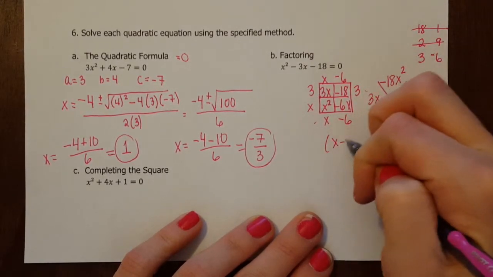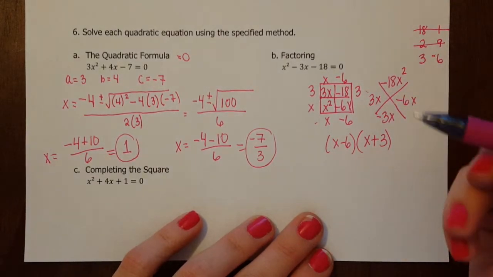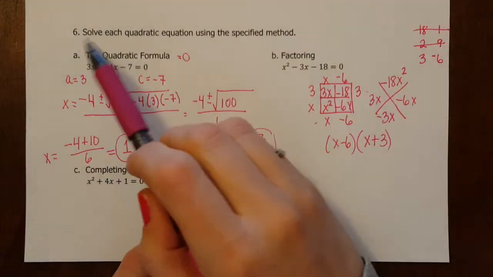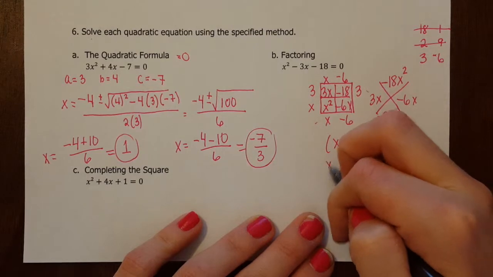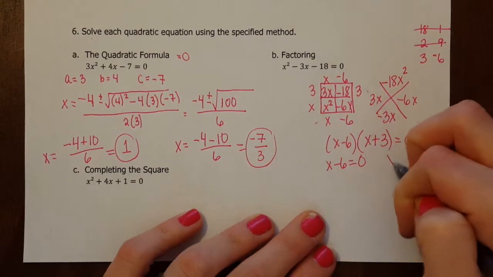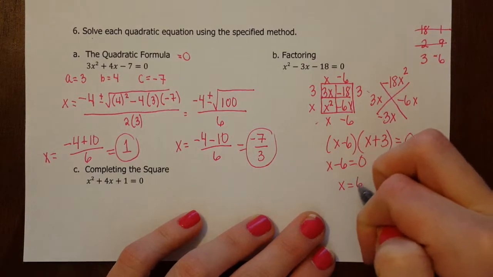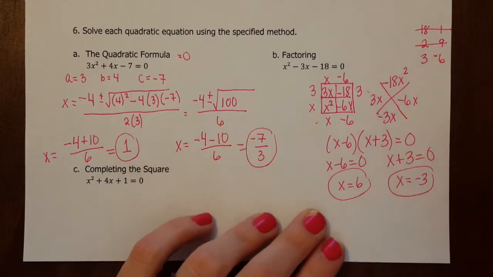So this is x minus 6, x plus 3. And if I just wanted to factor, this would be my answer. But I am trying to solve, so I'm going to set it equal to 0. So x minus 6 equals 0, x plus 3 equals 0. I'm going to add 6, so 6. And I'm going to subtract 3, so -3.